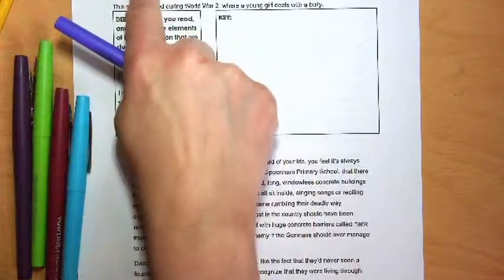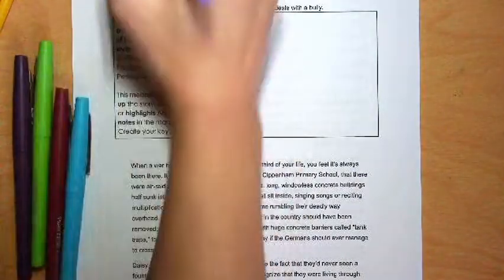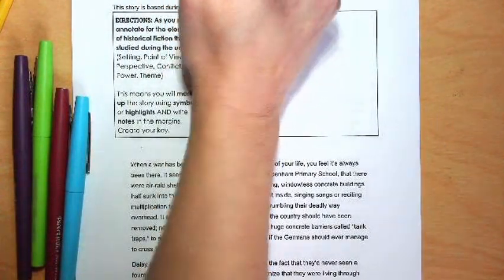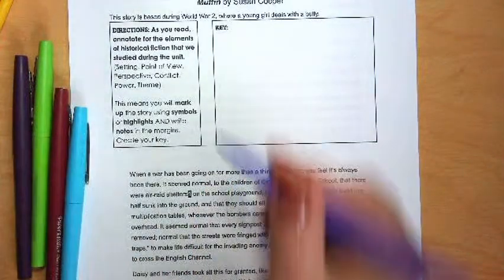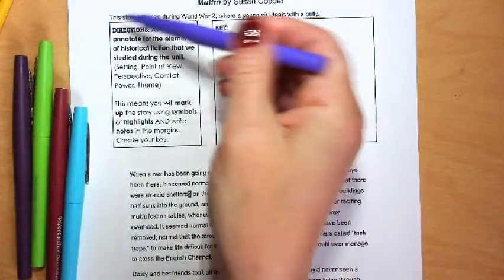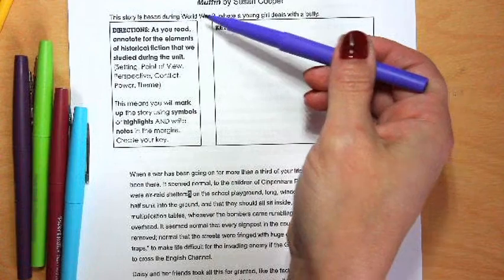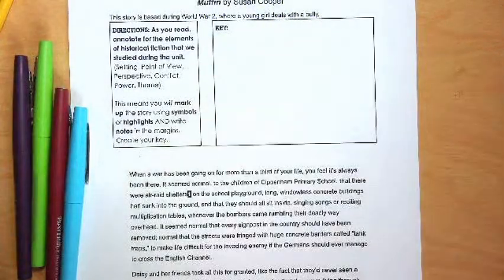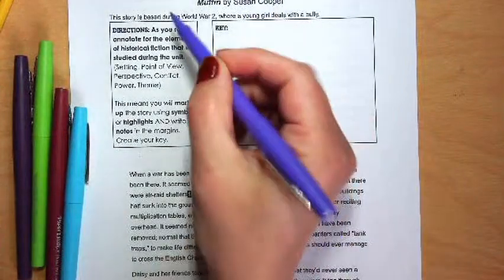But make sure you start by putting your name at the tippy top here. My name is Mrs. Olkey. There we are. And you must read the instructions, okay? This story is based during World War II, where a young girl deals with a bully. As you read, here's the directions.